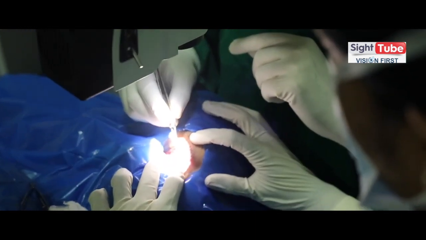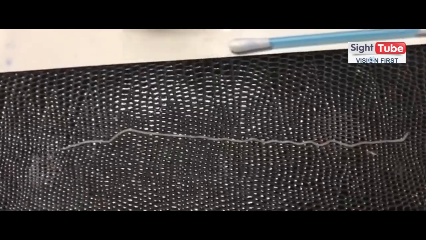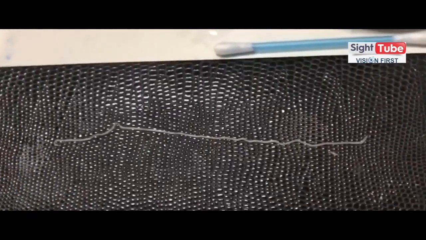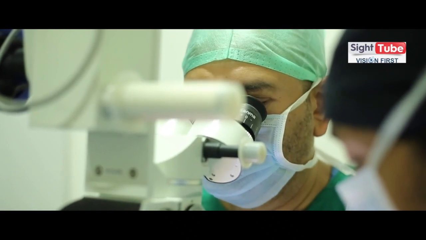So I took her to the OT, made a dissection on the conjunctiva, and we removed the worm. It was a large worm, around 14 centimeters long. The very long worms are female worms, and the shorter, smaller worms are the male worms. So I removed the worm and she got relieved.